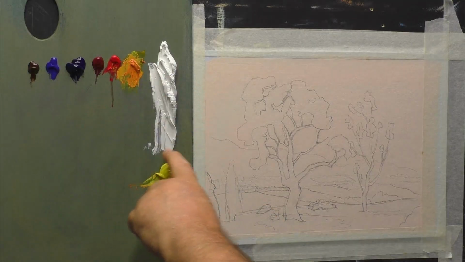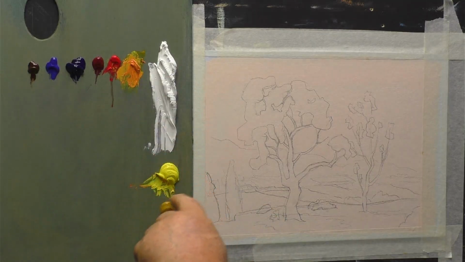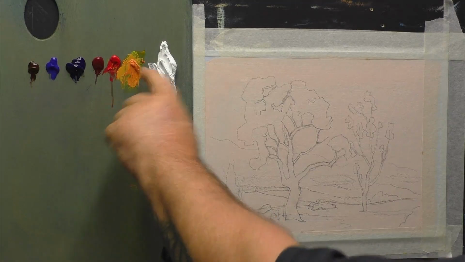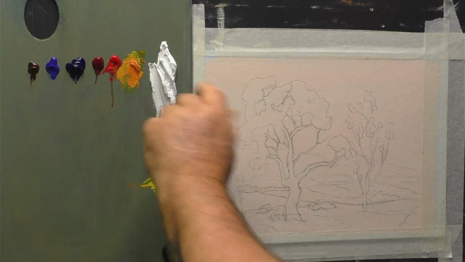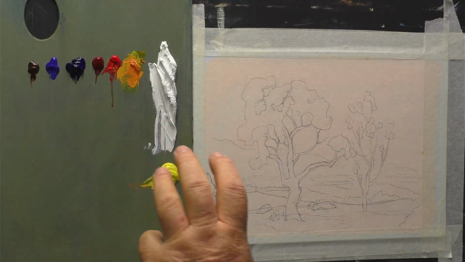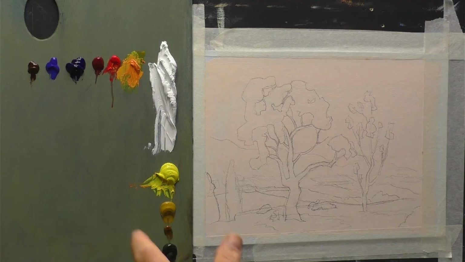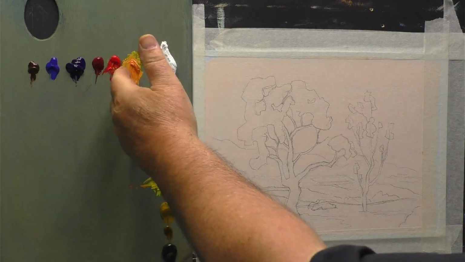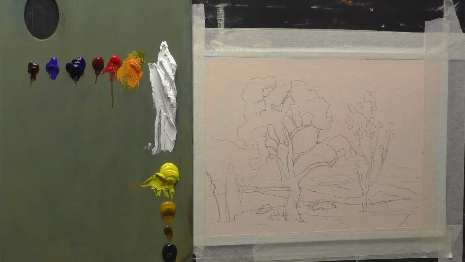And I mixed it with my lemon yellow cadmium to have an orange, only to be able to desaturate some of my greens quicker. I could use raw umber of course to do that, even some yellow ochre, but just in case I've got a bit of orange here.